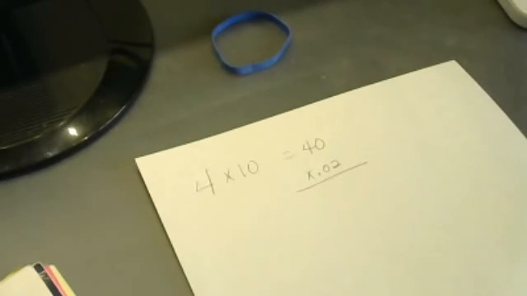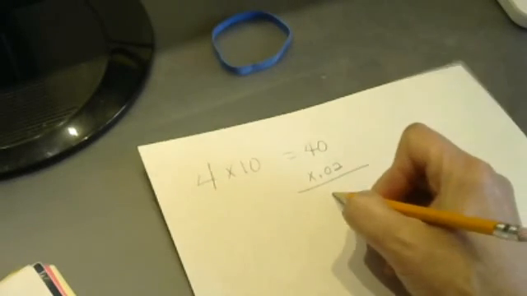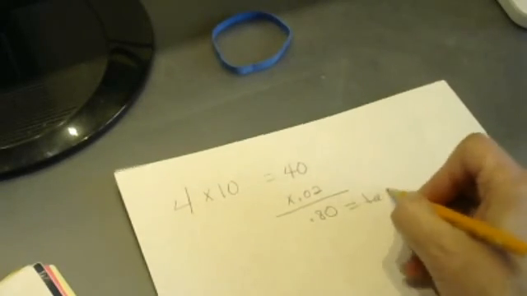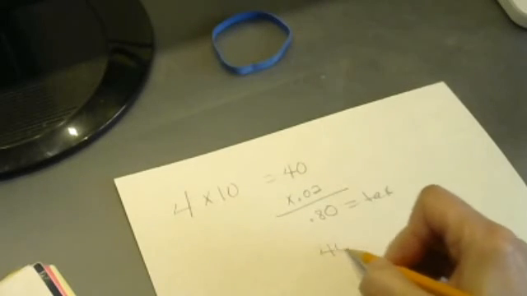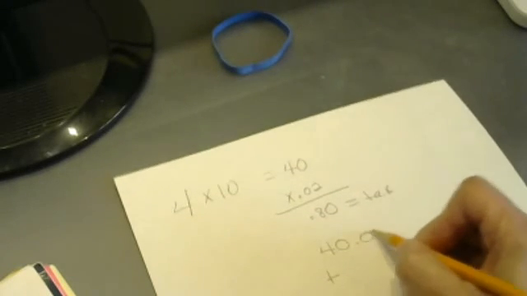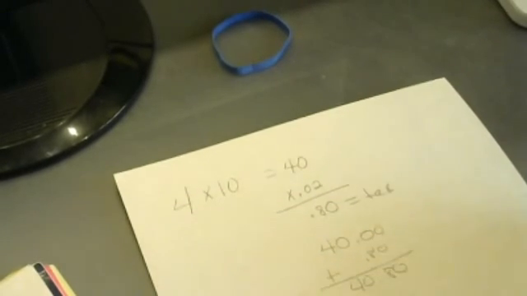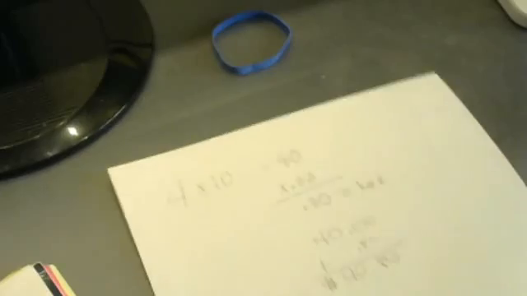So 40 times 0.02 is 80 cents. So then I would have to take the 40 and add the 80 cents. Okay, that's too much work.